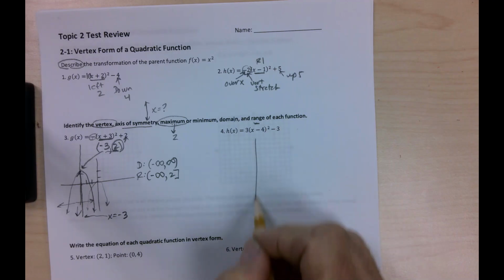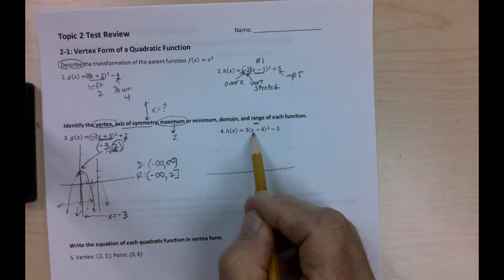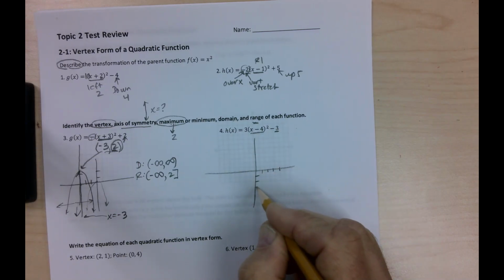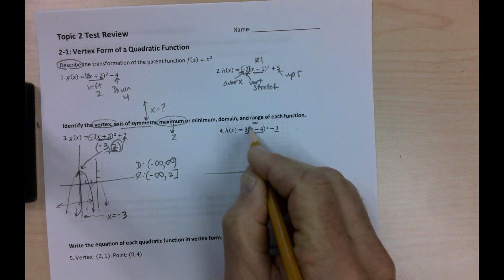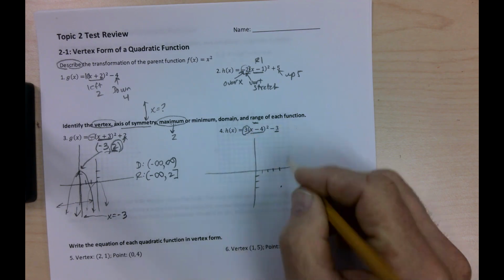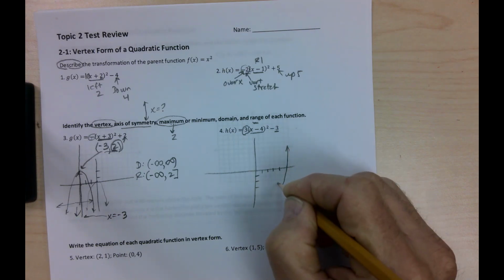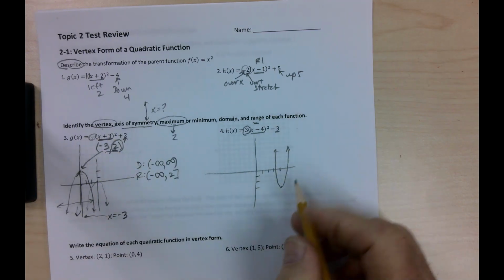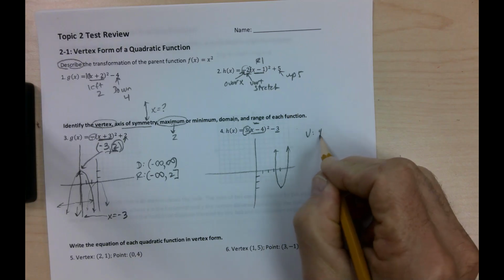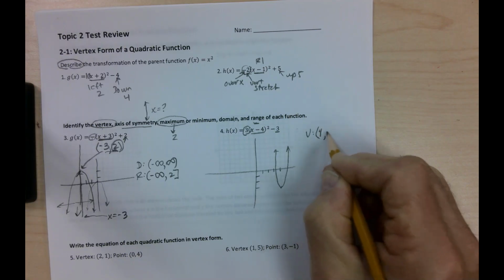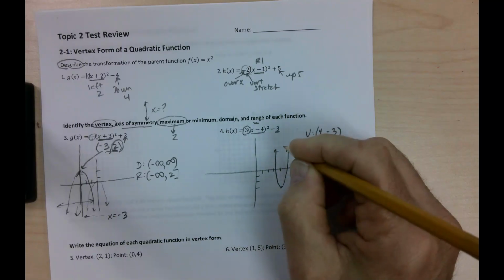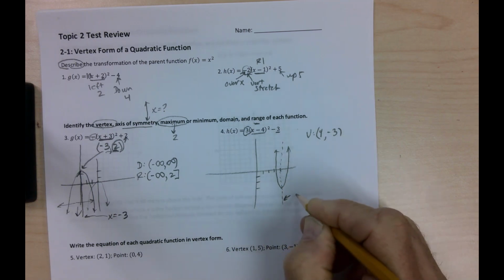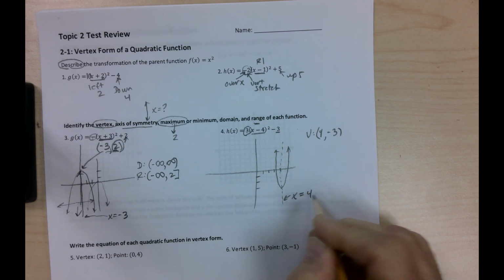This one right here, again, drawing a picture will help. That's going to move it right 4. Then that's going to move it down 3. And then this is positive, but it's a 3, so it's a vertical stretch, so it's going to be a little skinnier than normal. And so here comes the vertex. The vertex is 4, -3. That's right there. The axis of symmetry cuts it in half, so that has to be x equals 4.